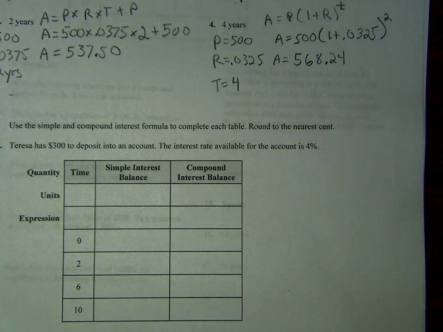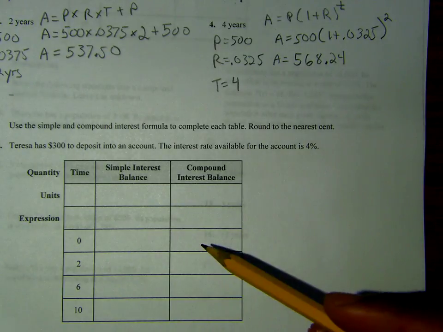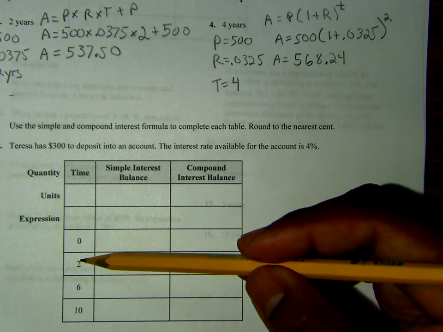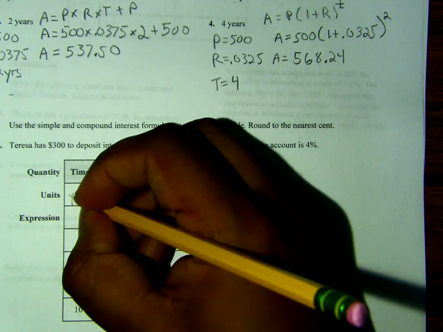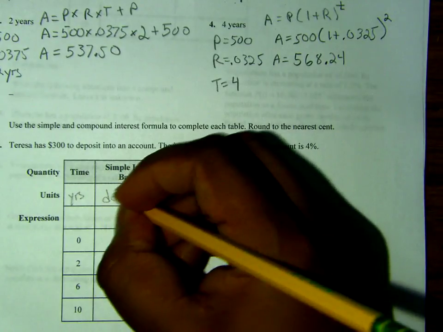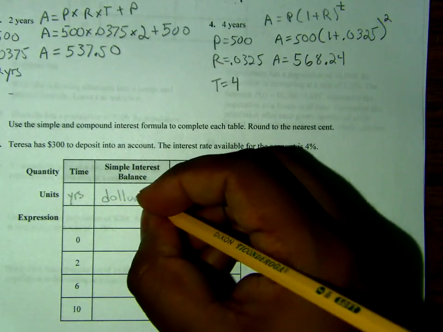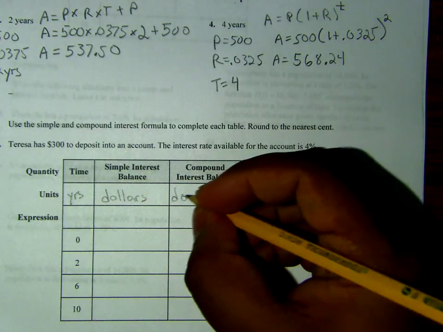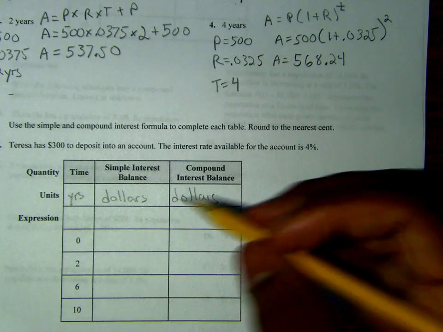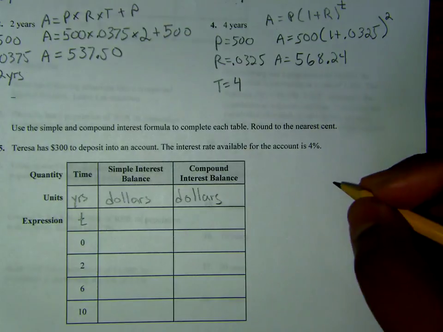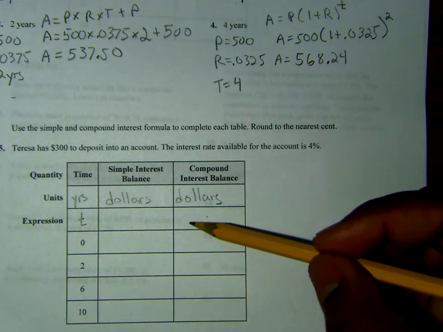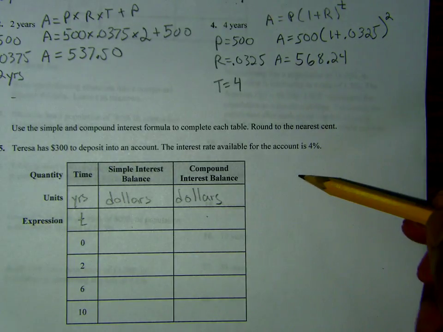All right, so first thing I want to do is label out some of the pieces of my table so we know what's what. We have over here our independent value, which is our time. It's going to be measured in years. Over here we have money. They usually measure that in dollars. Okay, and we're going to use the variable t to represent time, and we're going to use our simple interest formula and compound interest formula for our expressions. They won't fit right here, so I'm going to write them over here to the side.